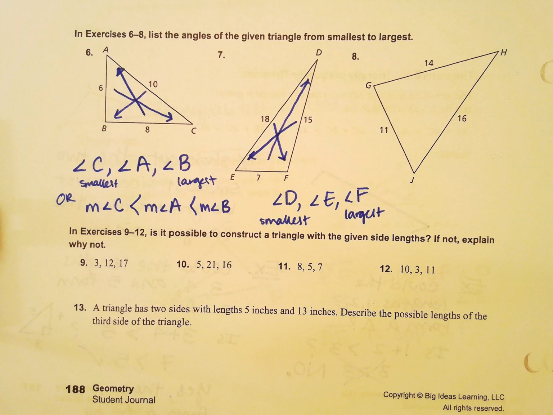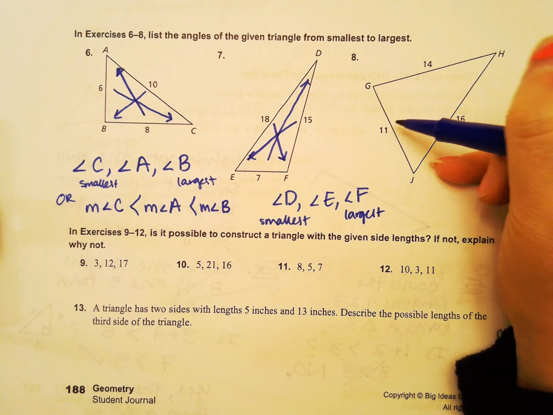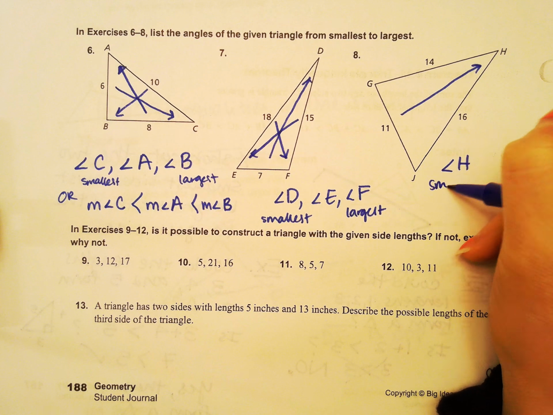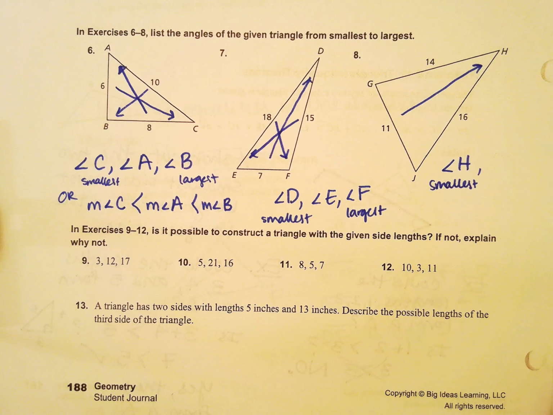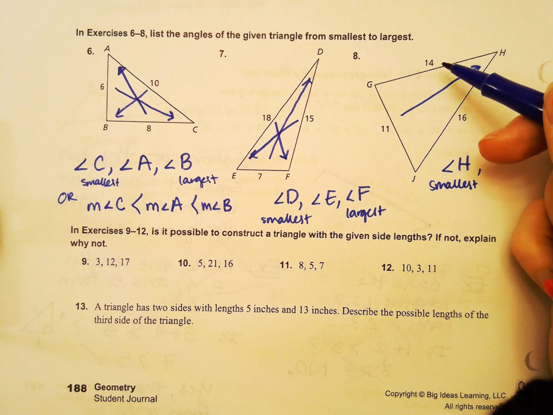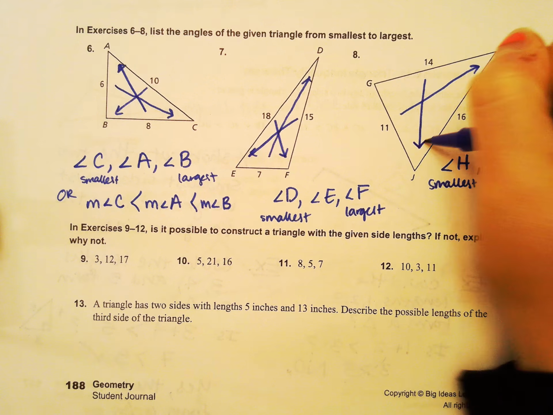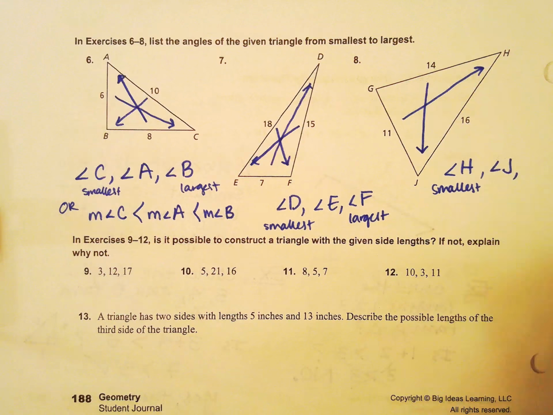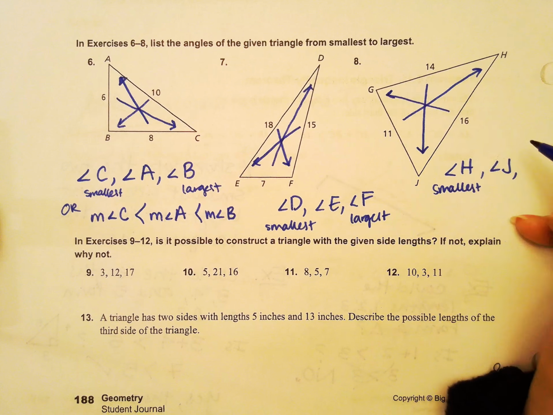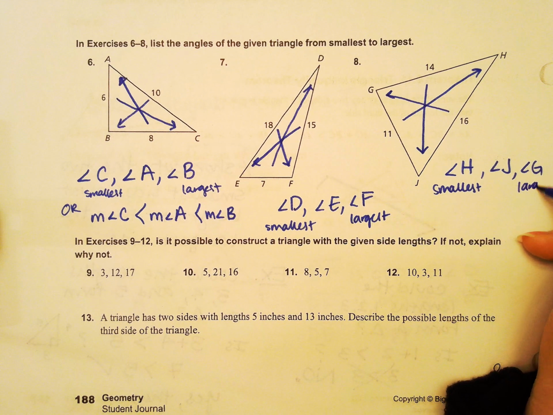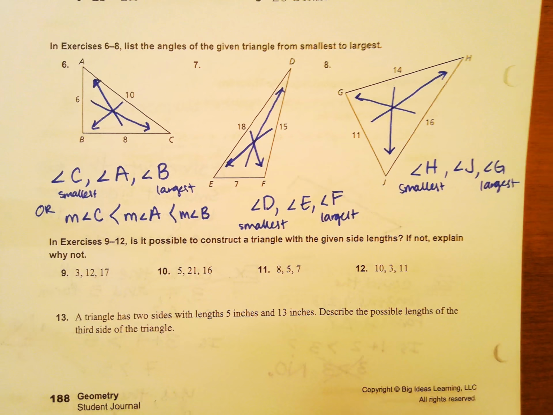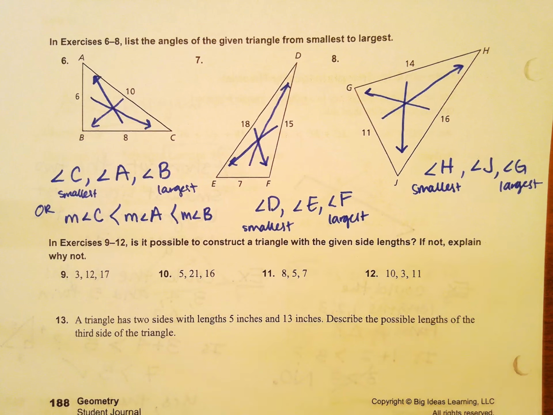Okay, last one. My smallest side length that I have is 11. That's across from my smallest angle, which is H. Moving up after 11 goes 14. That's across from my next smallest angle, which is angle J. And then my biggest angle is across from my biggest side length, which is 16, so that would be angle G. And I think that really makes a lot of sense. I think it's pretty intuitive. Bigger side length, bigger angle. Smaller side length, smaller angle.